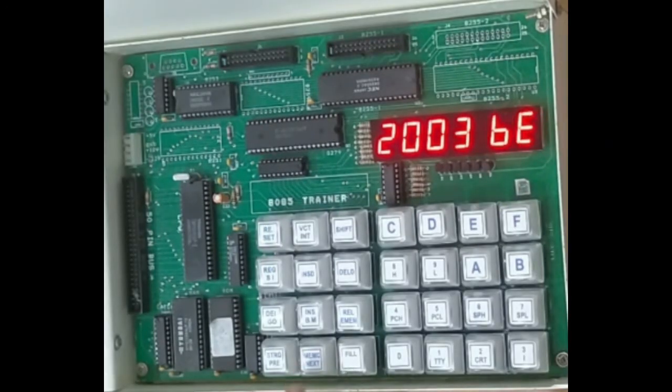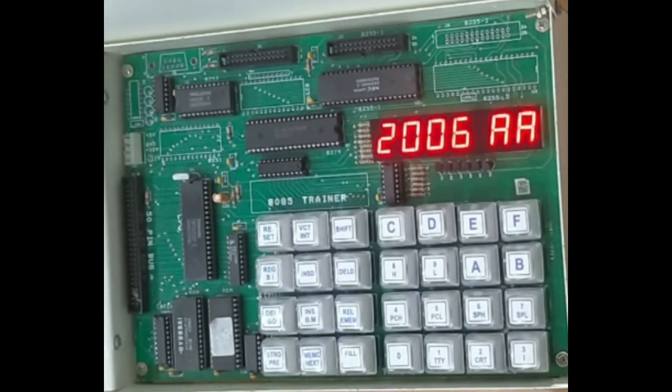Then you need to enter again next. Now the address is 2003. Into that location you need to enter the machine code corresponding to STA 5550. That is firstly 32. Again next 50. Again next 55. Now after next you can see 2006 is the last memory address corresponding to halt. For halt the machine code is 76. Next, then only that 76 will be saved into RAM.